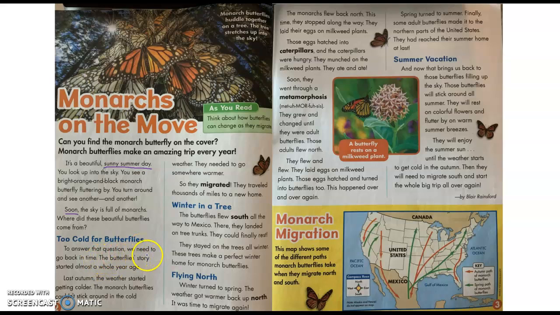To answer that question, we need to go back in time. The butterfly's story started almost a whole year ago. So now we're going back in time a year, and this is showing sequence. Last autumn, the weather started getting colder. So when did it get colder? Last autumn. The monarch butterflies couldn't stick around in the cold weather. They needed to go somewhere warmer. So they migrated. They traveled thousands of miles to a new home. So, why did they migrate?